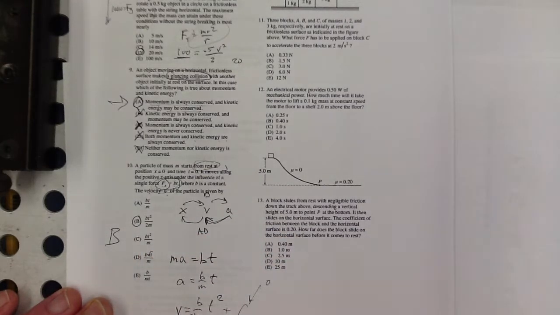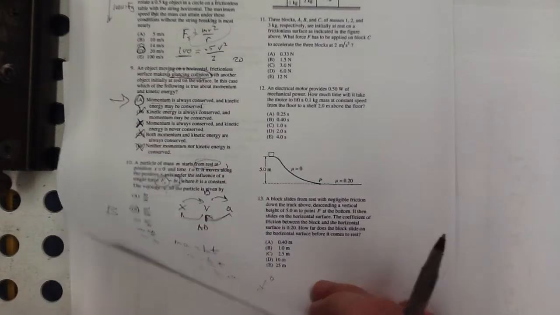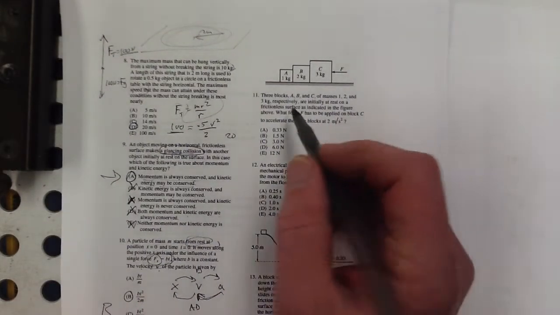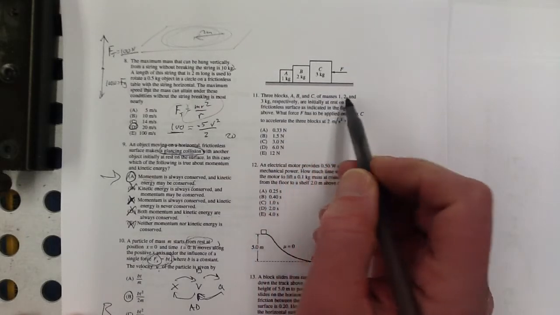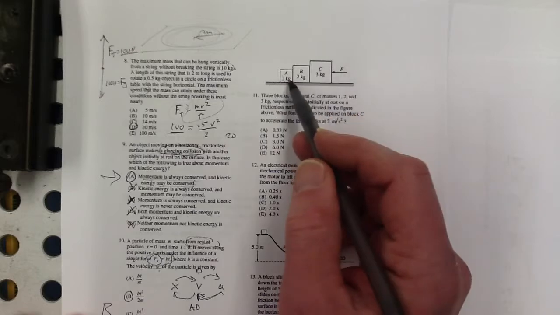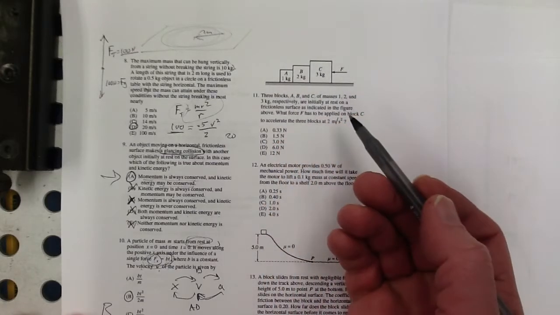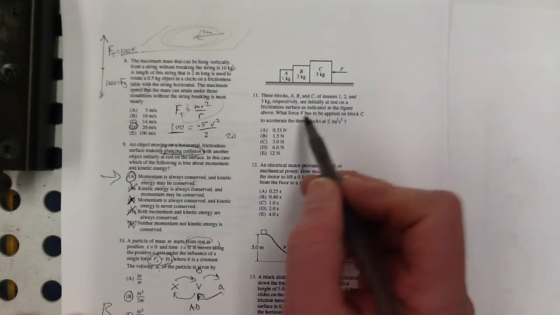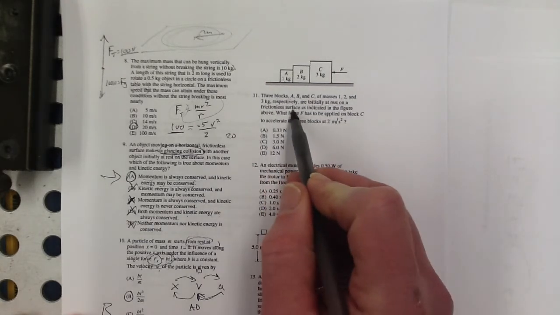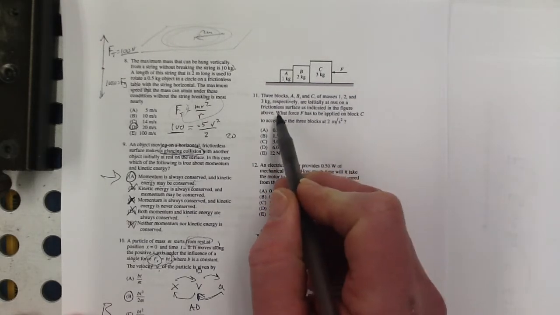Right, remember that little cartoon about "I'm in this class and calculus is the easy part"? This is that class. Three blocks A, B, and C of masses 1, 2, and 3. A, B, C, easy as 1, 2, 3. Get it? That's hilarious. Respectively are initially at rest on a frictionless surface as indicated in the figure above.